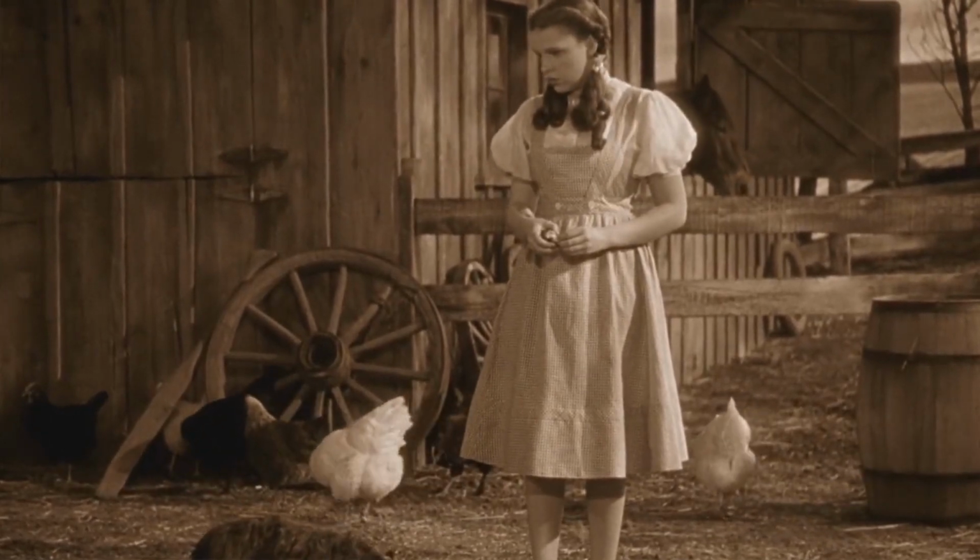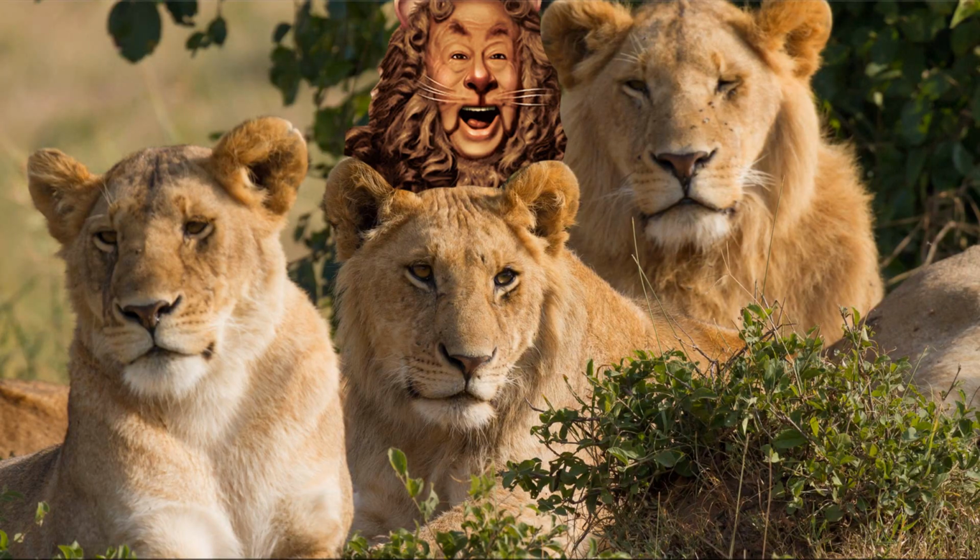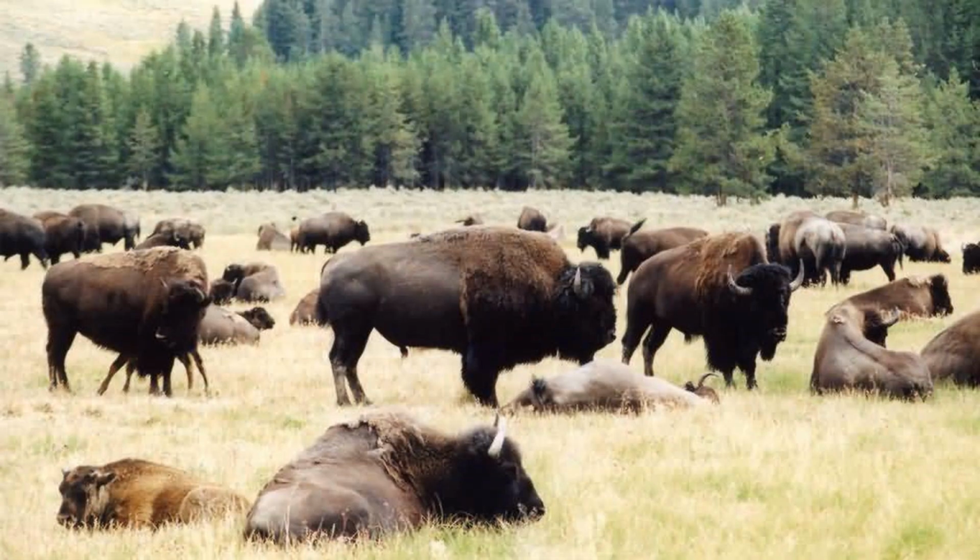Then we visit the lion. He and his pride are starving because they've run out of rabbits to eat. Now they need to go hunt bigger game like buffalo. But the cowardly lion doesn't want to go because he could be trampled.